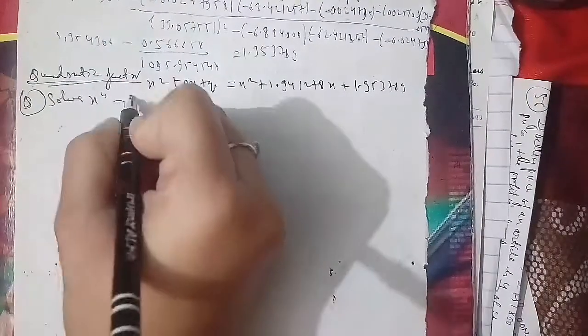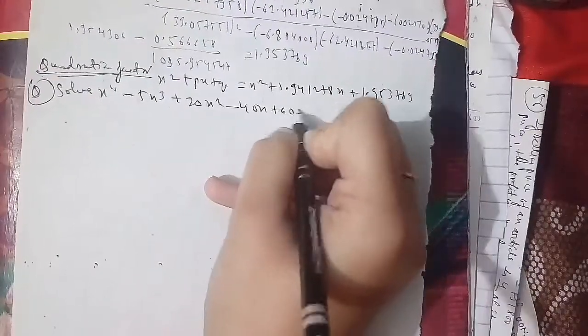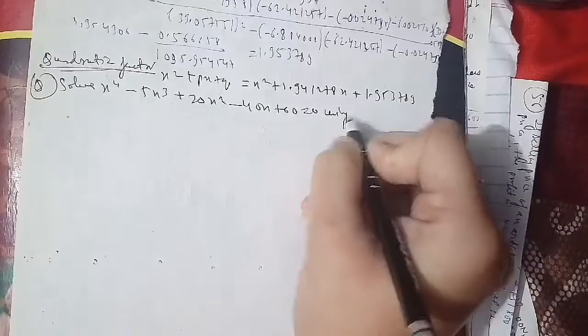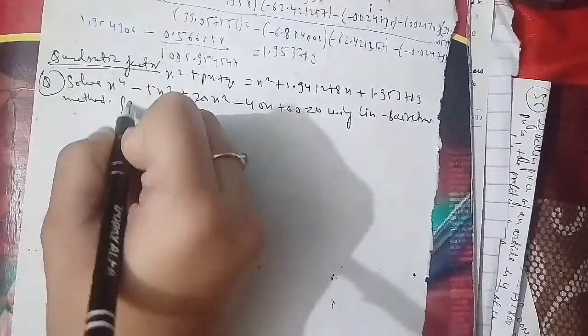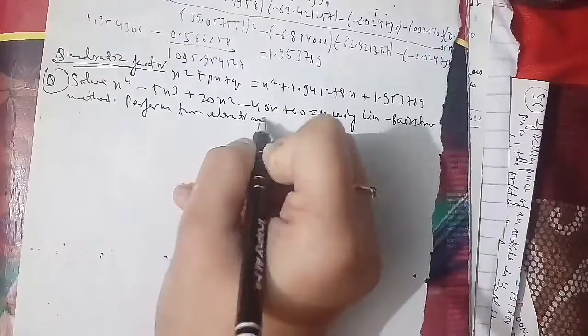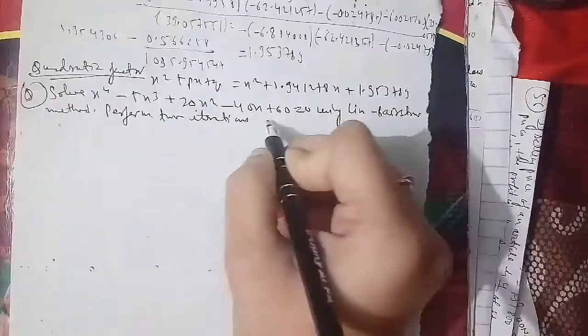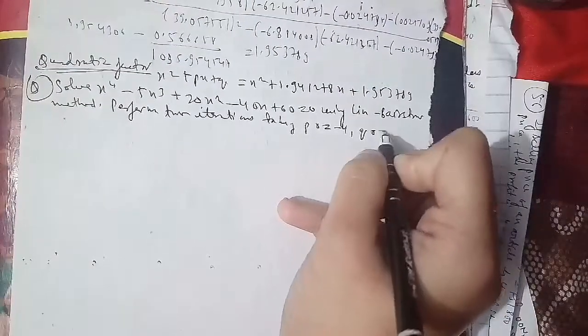The question is: solve x4 minus 5x cube plus 20x square minus 40x plus 60 equals 0 using the Lin-Bairstow method. Perform 2 iterations, taking p0 equals minus 4 and q0 equals minus 8. That we have to find out as well. That is what we have to discuss here.